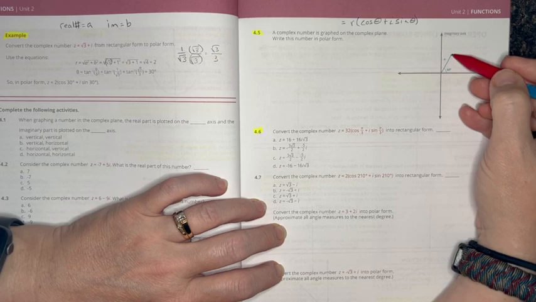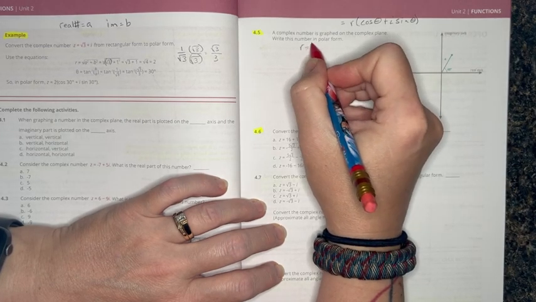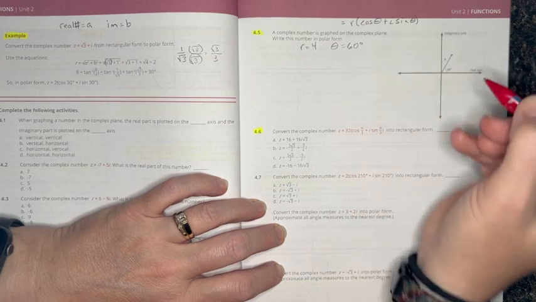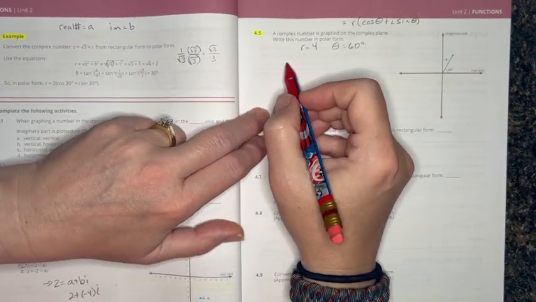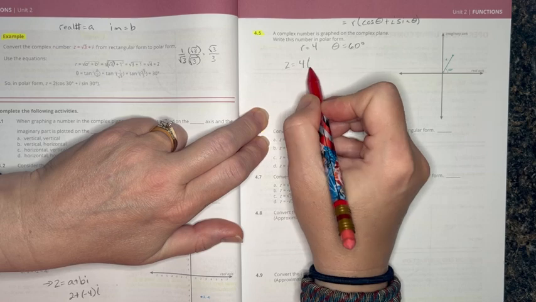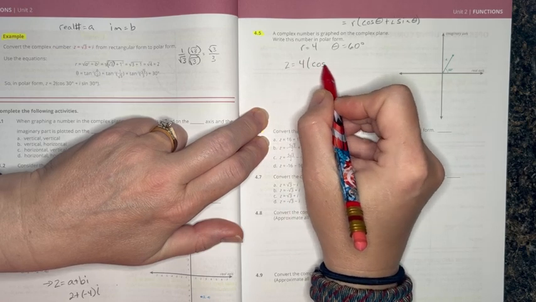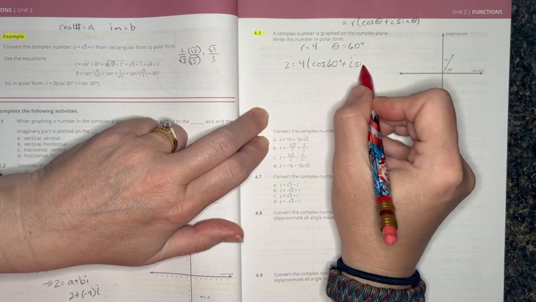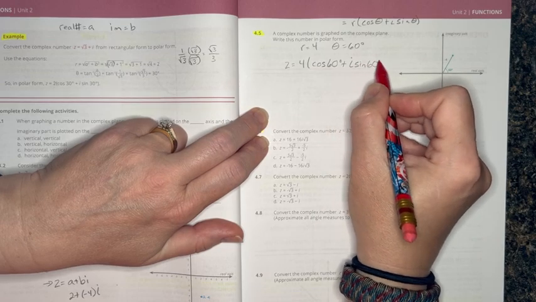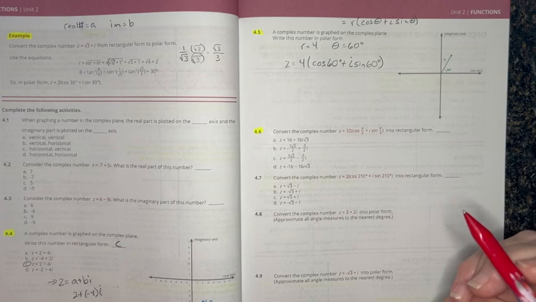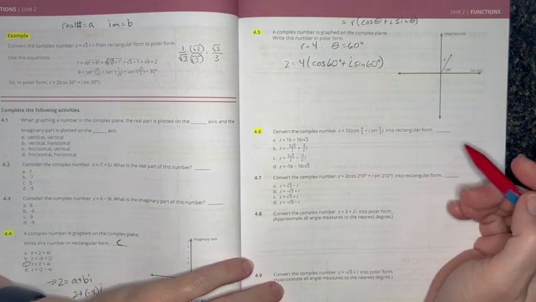We know r is 4, and theta equals 60 degrees. So this would be written as z equals 4 times the quantity cosine 60 degrees plus i times the sine of 60 degrees. All right, easy enough. Gave us a lot of space for that.